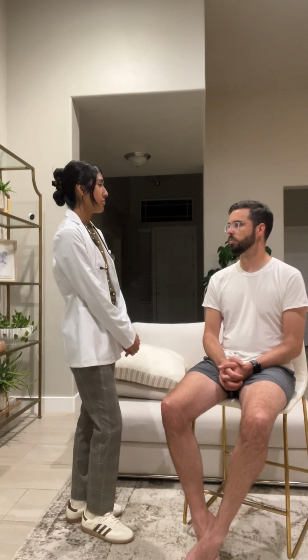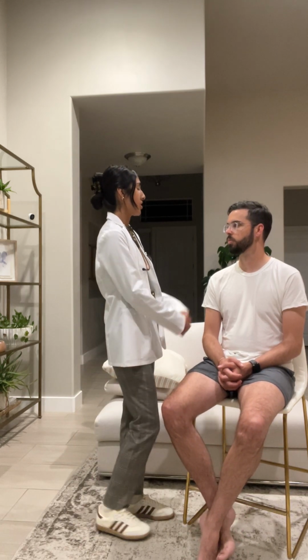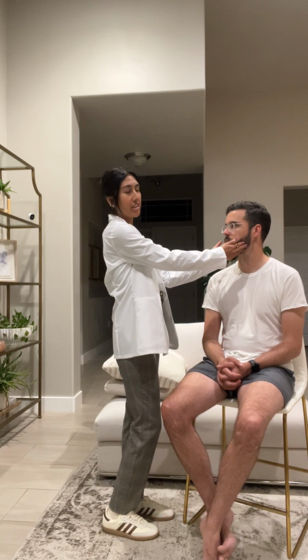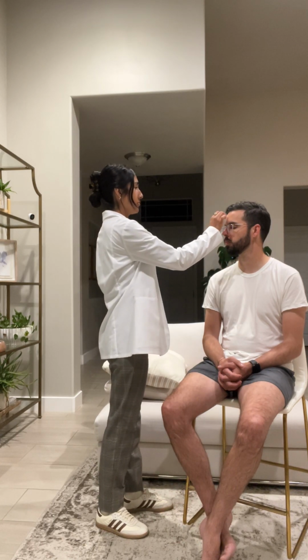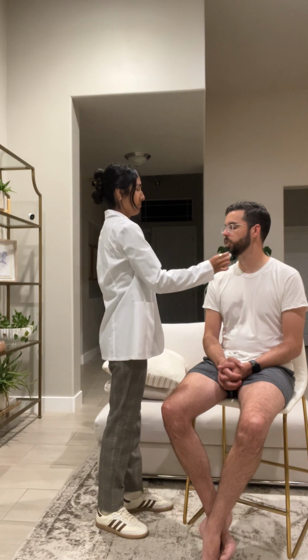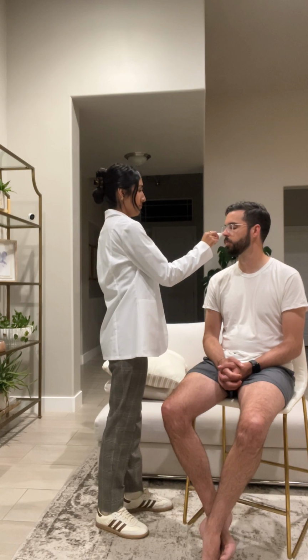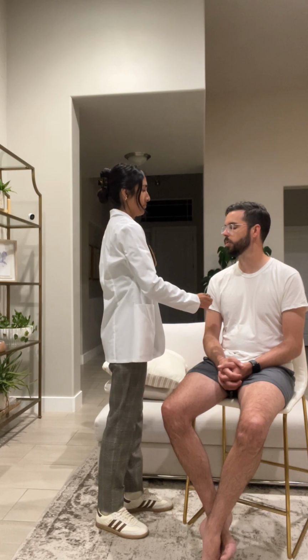Okay, now I'm going to be moving on to the ears, or actually I'm going to be assessing cranial nerve number 5. The sensation part of cranial nerve number 5, so I'm going to have you close your eyes and let me know where I'm touching you. Forehead, left cheek, right cheek, nose, chin. Okay, and that was cranial nerve number 5, trigeminal.